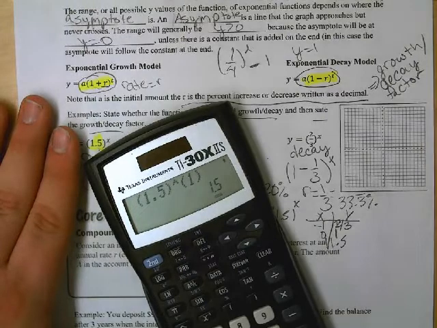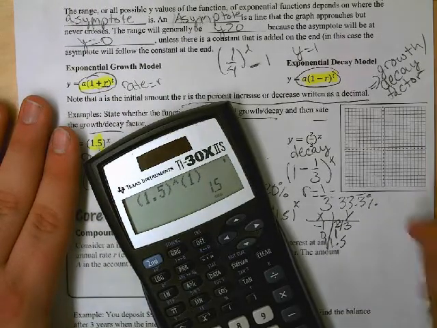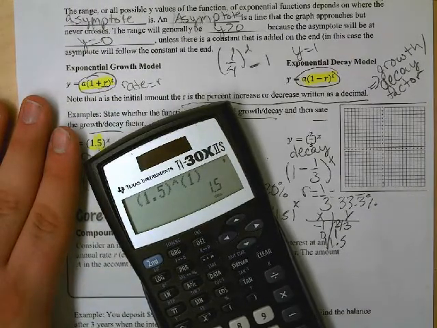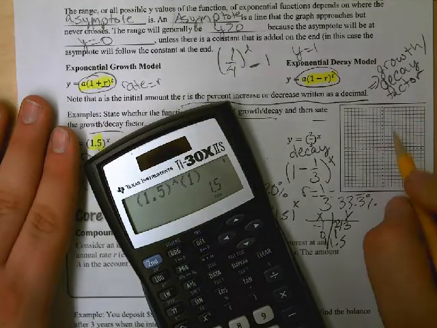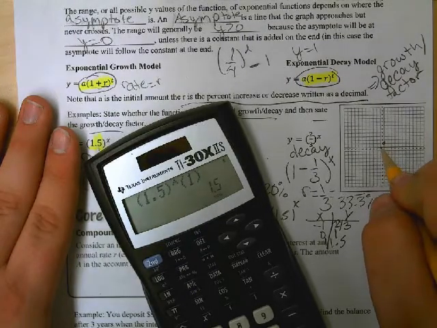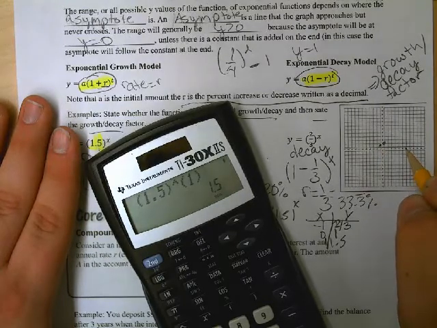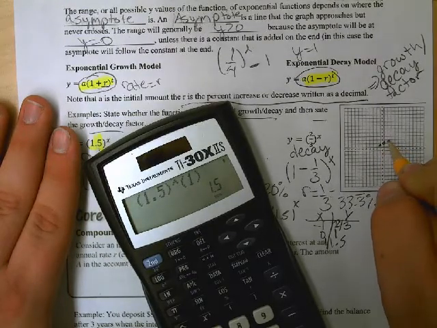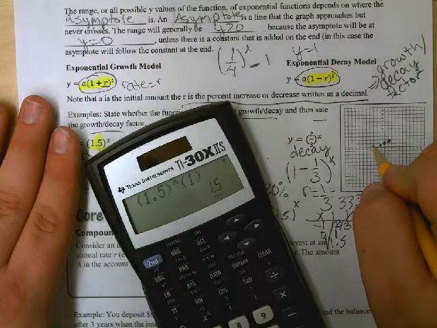What were the 3 points that you said you picked? I normally pick 0, -1, and 1. Okay, I thought you said 0. Oh no. So at 0, I'm going to be at 1. At -1, I'm going to be at 2/3. And then at 1, I'm going to be at 1.5. So my points all kind of are pretty close together.